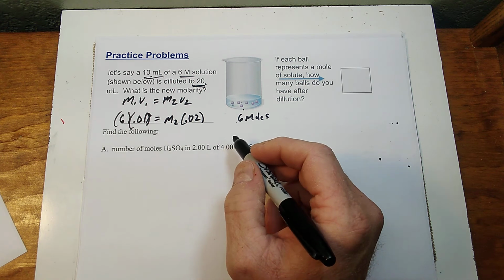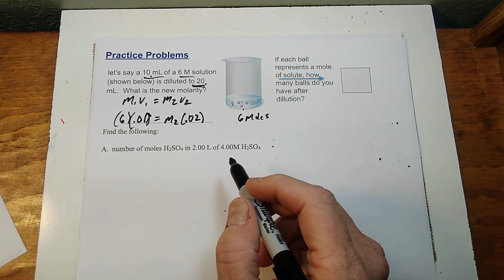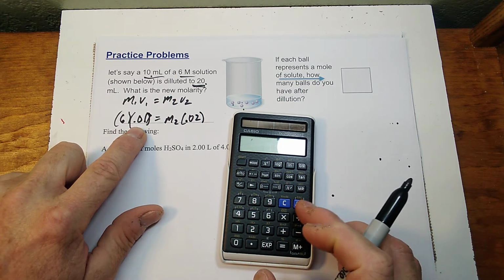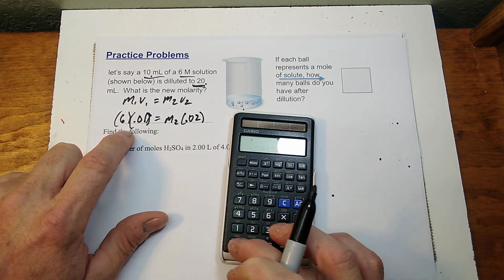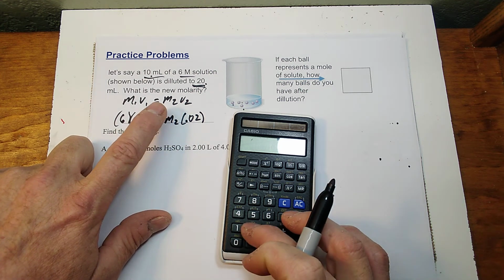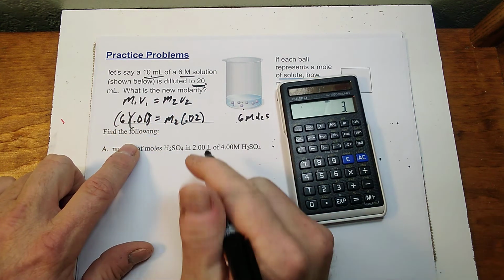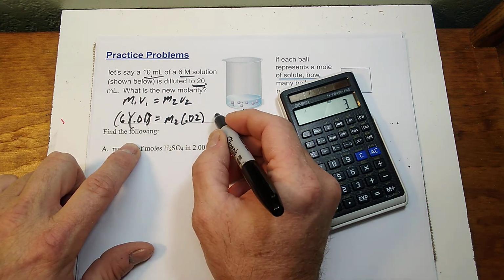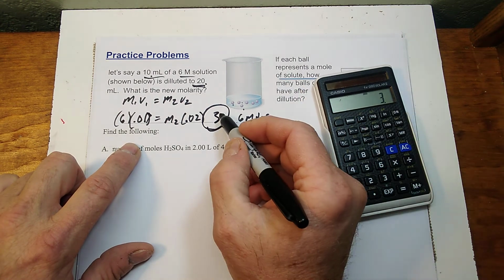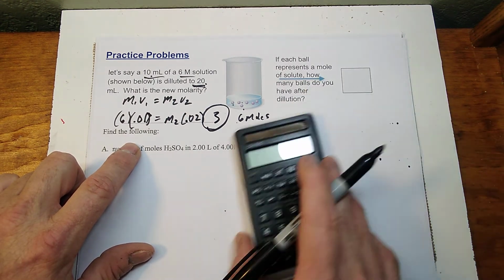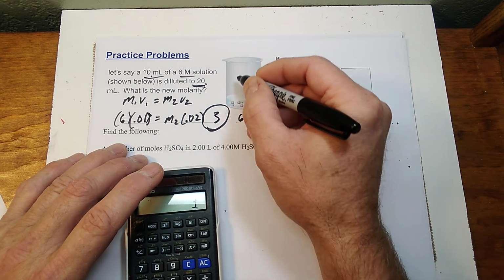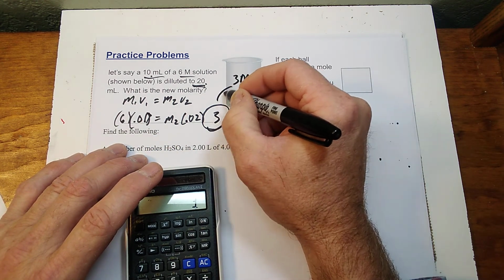So what I can do then is just take my calculator and divide 6 times 0.01 by 0.02. And we get 3. Our new molarity is 3. 3 big M. So we're left with the unit big M. The new molarity would be 3 molarity.